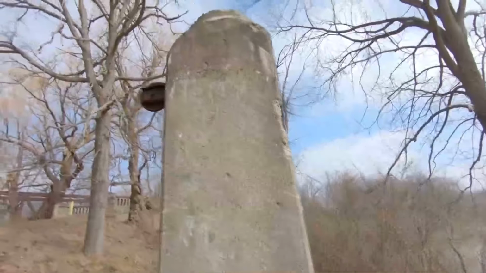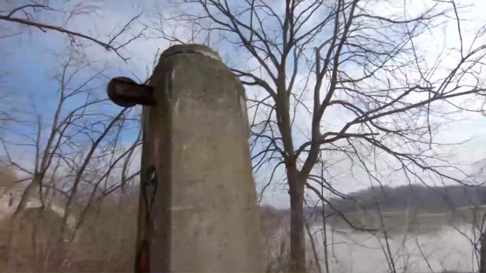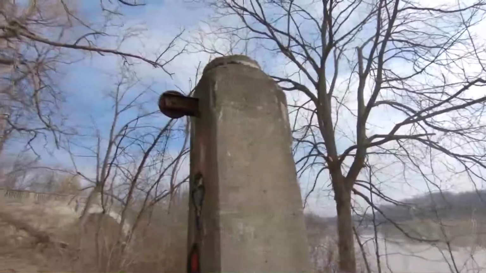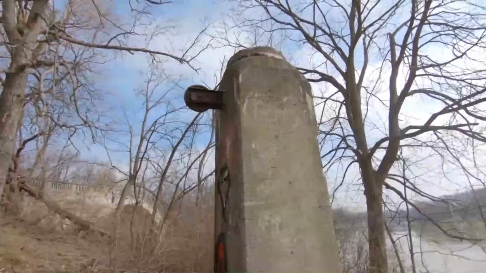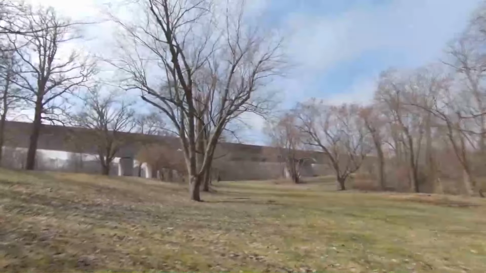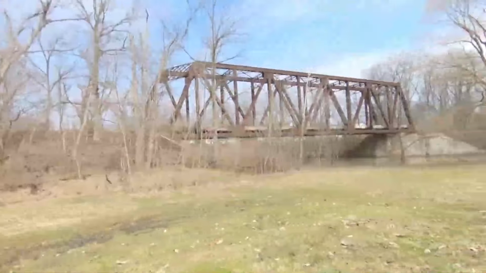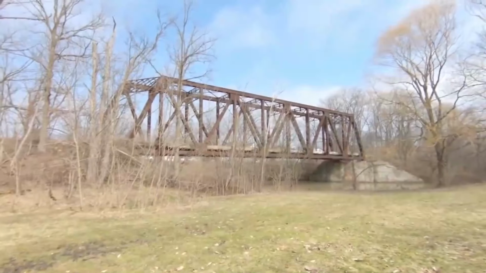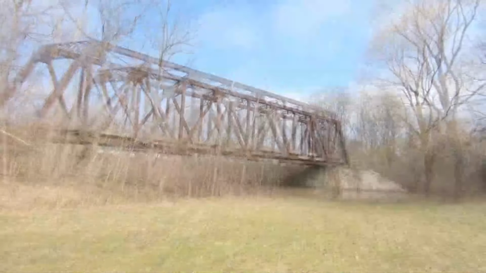Yeah, don't know what this was. It must have played some part in the Erie Canal during the earlier 1900s. There's a major highway that goes overhead up there. It's going to be kind of noisy. We're down in this hollow spot below the railroad trestle. Going to get a little closer and take a look.